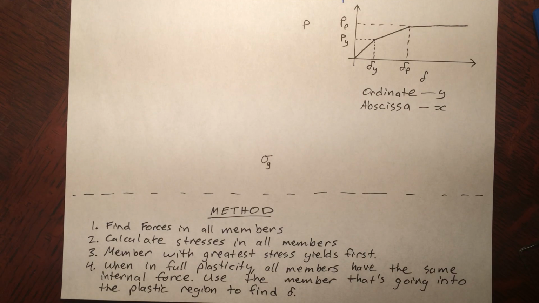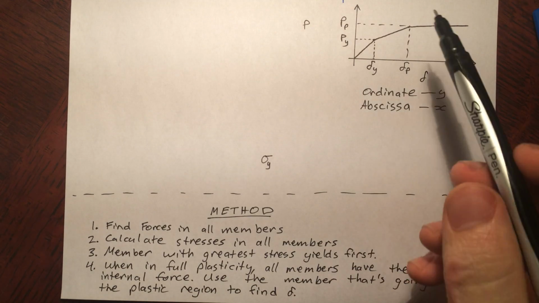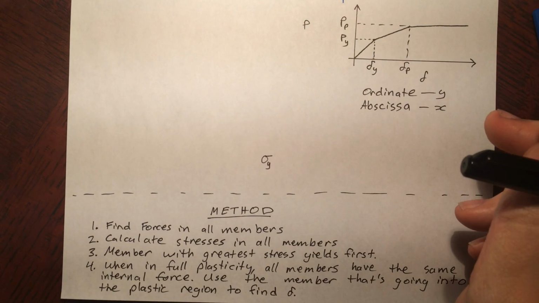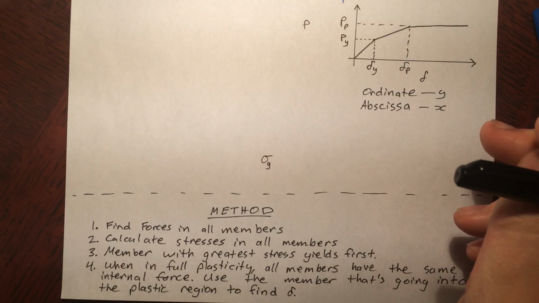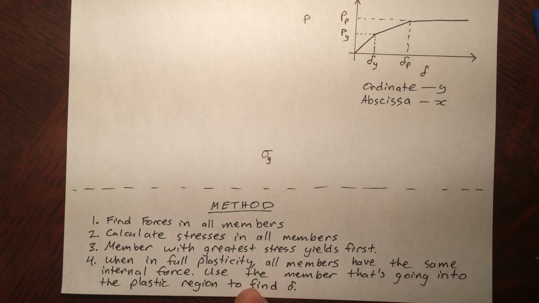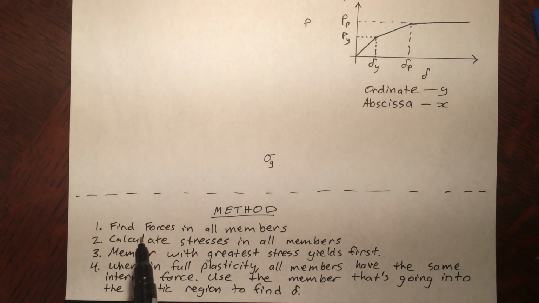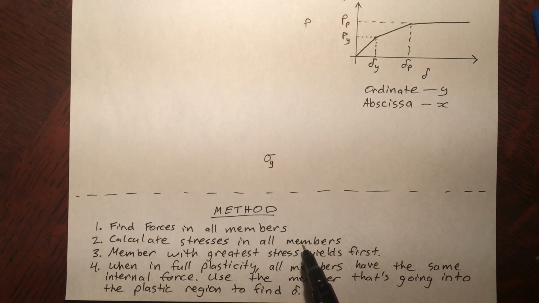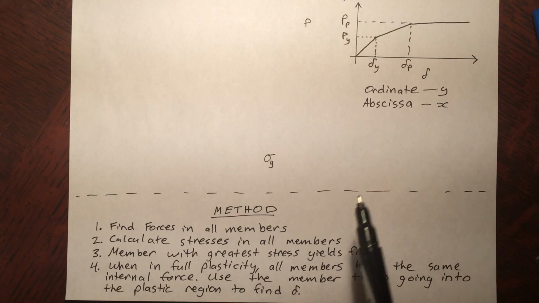And then you're probably not going to get yield 1, yield 2, yield 3, yield 4, unless somebody's feeling really angry and wants to give you a hard time. But anyway, you can redo this process over and over. Find the first greatest stress, the second greatest stress, the third greatest stress, and you can potentially plot this graph with a bunch of different points.